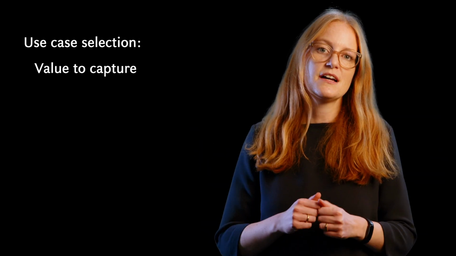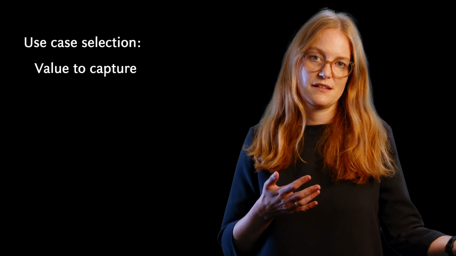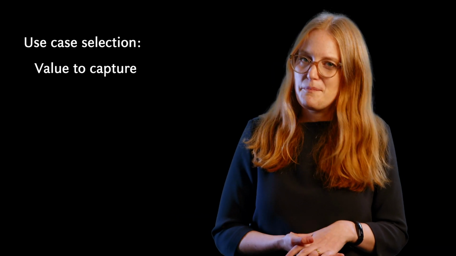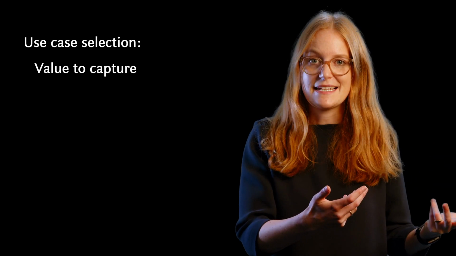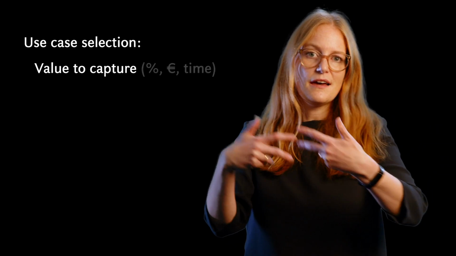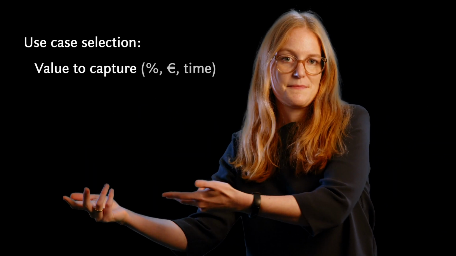When you identify a use case, it makes sense to assess the value to capture with the data science project. The economic value of a project can be determined by thinking about the improvement and how it links to value. For example, compared to today's baseline, how much better should we be so that such a project makes sense in percent, in euros, or in time savings?